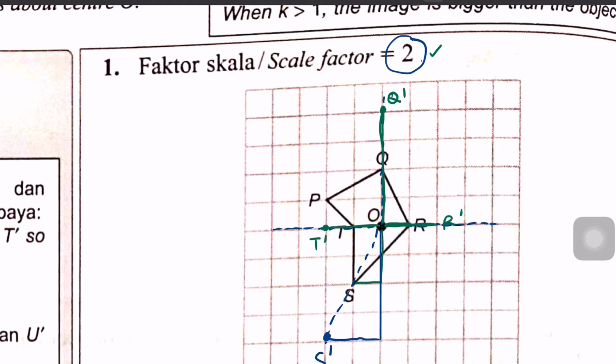P. Tengok sini 1, 1, 2. So dia punya pembesaran mestilah darab 2. 1, 2, 1, 2, 3, 4. So sini adalah P prime. So jom kita cantumkan semua pakai pen merah.